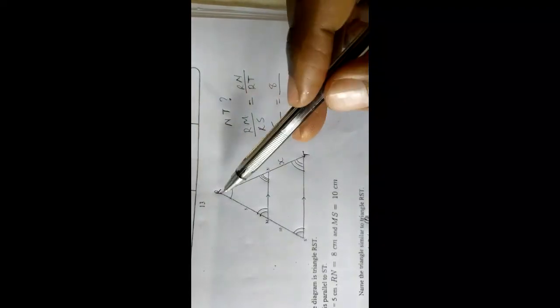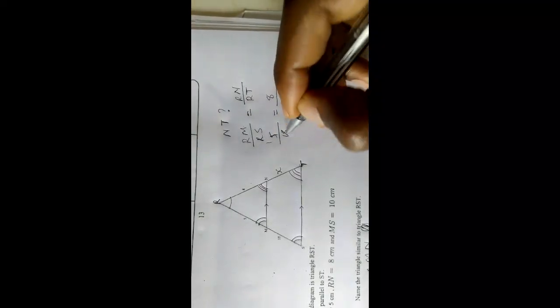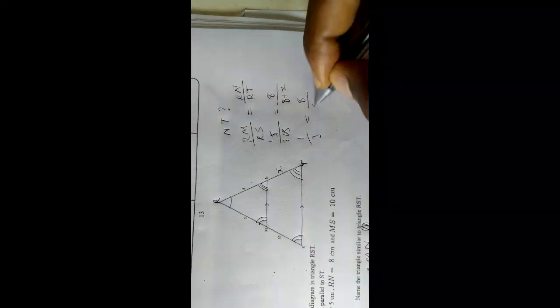RN, this is 8 over here. This is going to be 8 plus X for RT. So you can simplify this side. This is 1 over 3. So we have 1 over 3 is equal to 8 over 8 plus X.